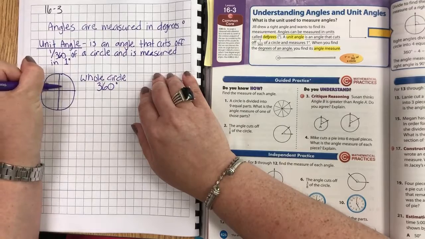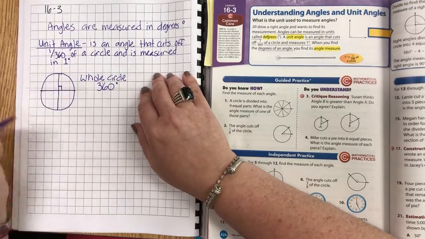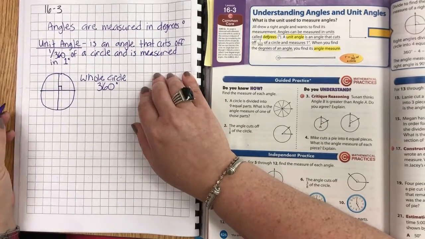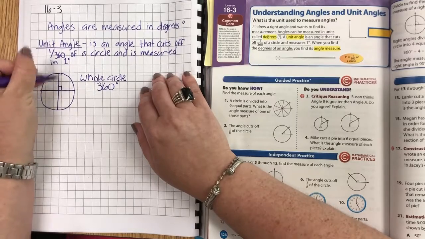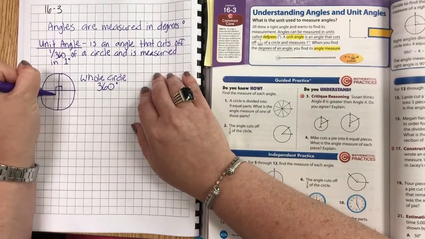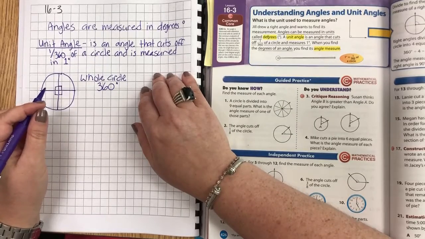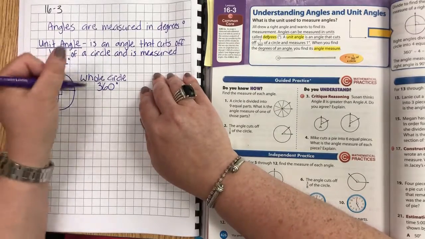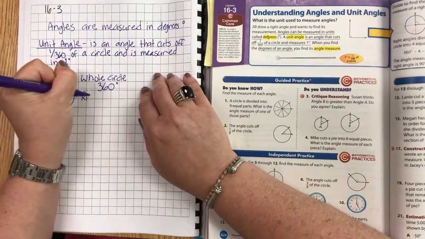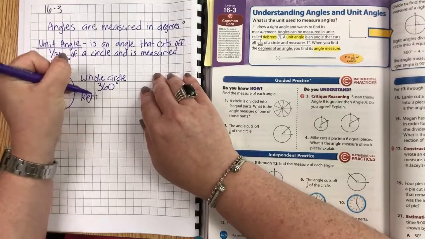This guy right here, that little square, that's called a right angle. And this circle, if I were to divide it up, would have 4 right angles. And a right angle is 90 degrees. A lot of shapes will have right angles in them.